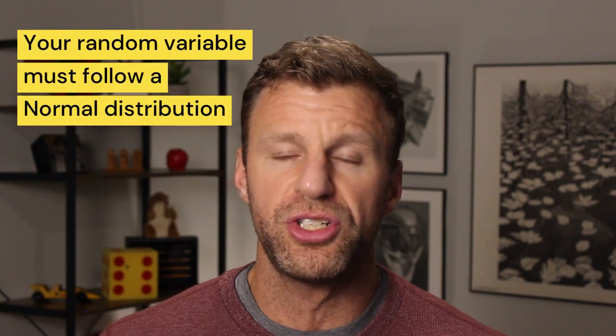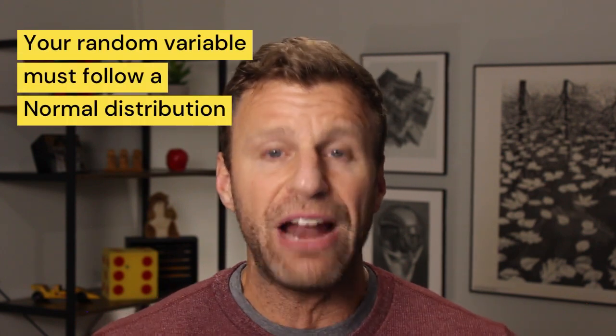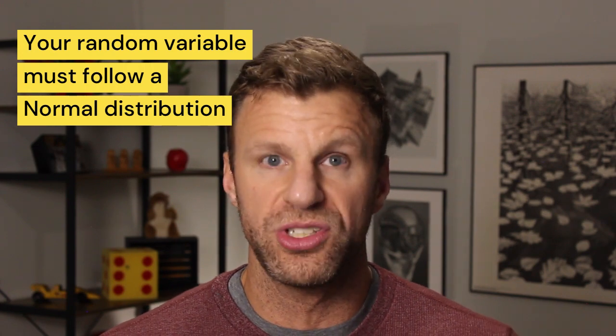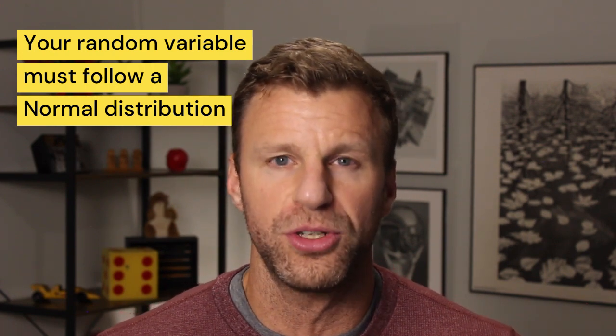So that's how easy it is to find probabilities or proportions or area within a standard normal model. Again, there are only a couple of rules. Rule number one, you have to follow a normal distribution. If your population does not follow a normal distribution, unfortunately, you cannot use normalcdf because normalcdf is based on using a normal distribution.